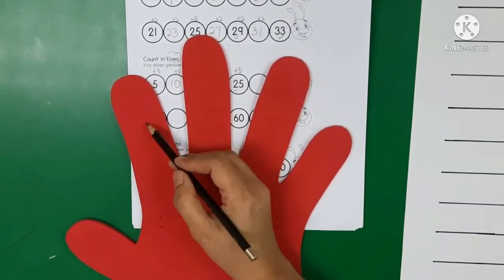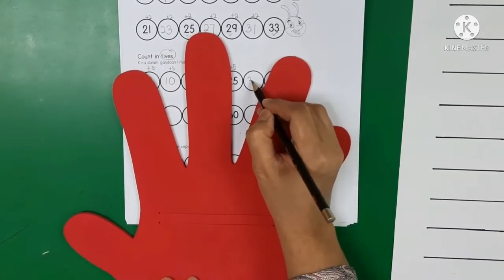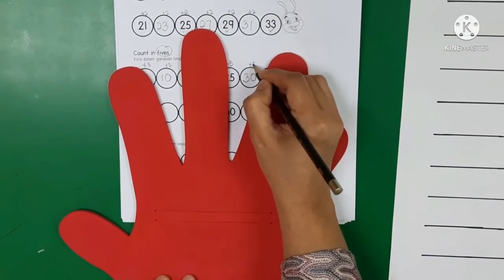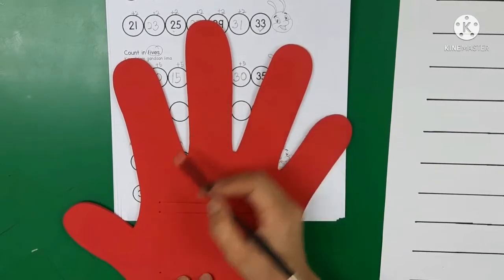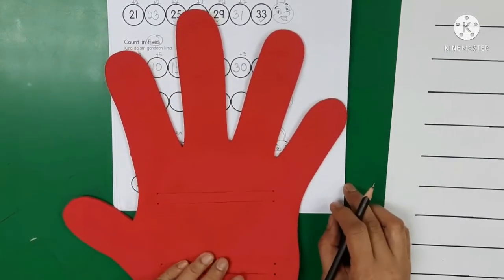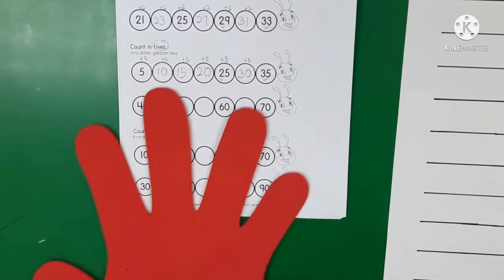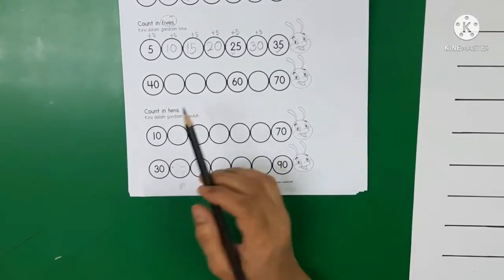25, 26, 27, 28, 29, 30. What do we do next? Plus 5. Yes, keep adding another 5. 30, 31, 32, 33, 34, 35. Yay, we got the answer correct. Now, let's try the second exercise for counting in 5.